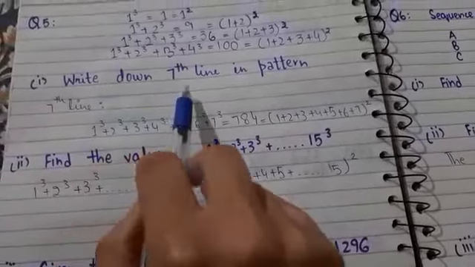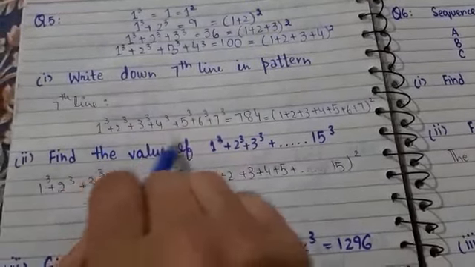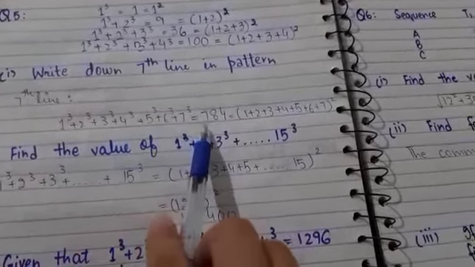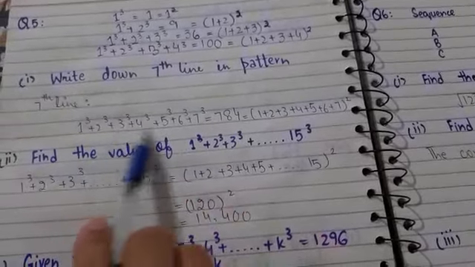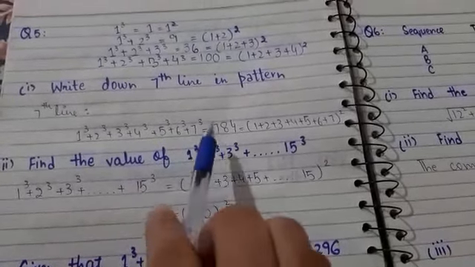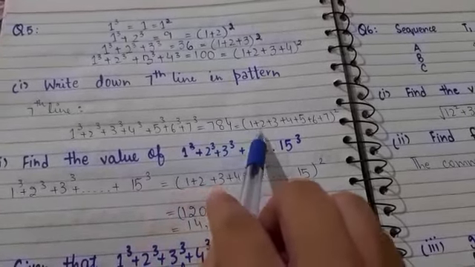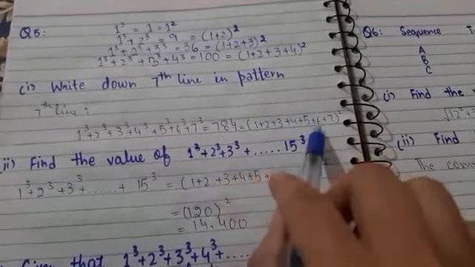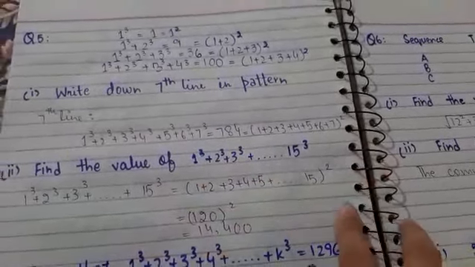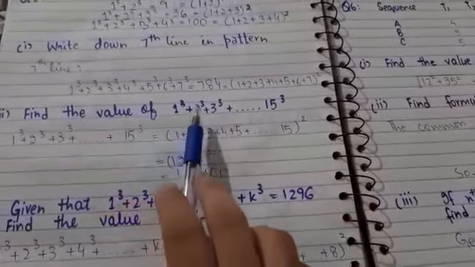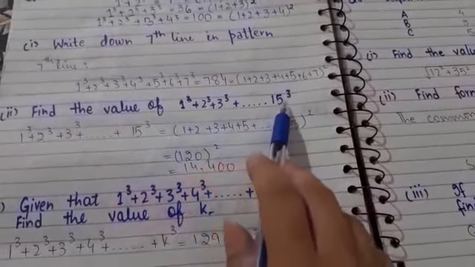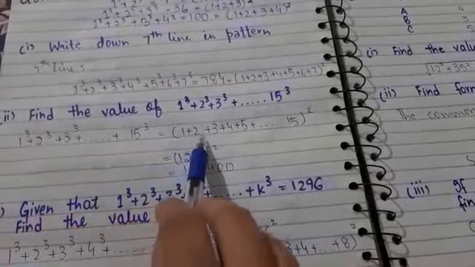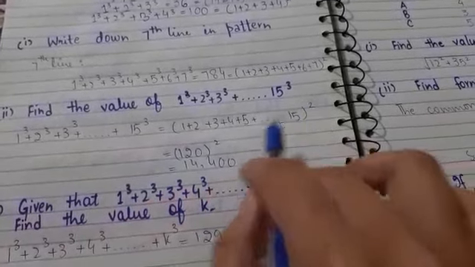If we have to find the 7th line, this means that the terms will be added till 7, and by solving it with the help of the calculator we can easily calculate that the answer of this sum is 784, when 1 plus 2 and so on is added till 7 and we take the square, we will get this answer. In part B we have to find the value of 1 cube plus 2 cube plus 3 cube plus and so on up to 15 cube. So we can do it with the help of the calculator. We will add these terms and then take the square to get this answer.